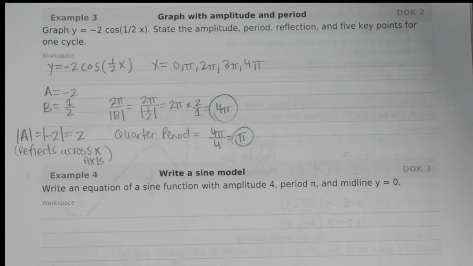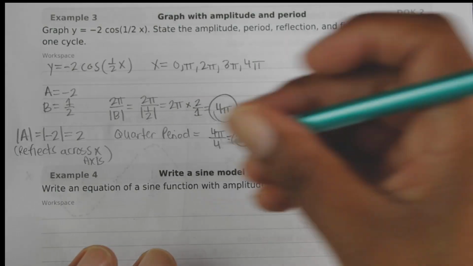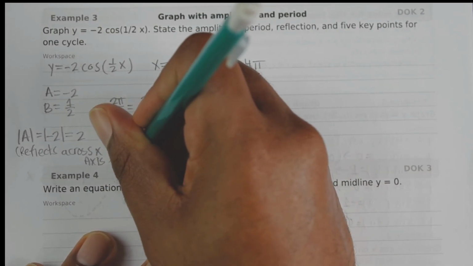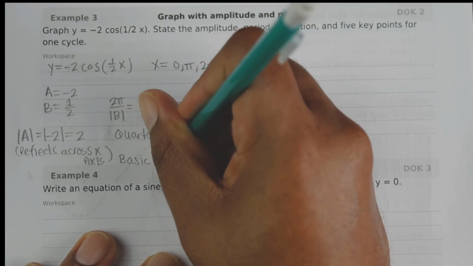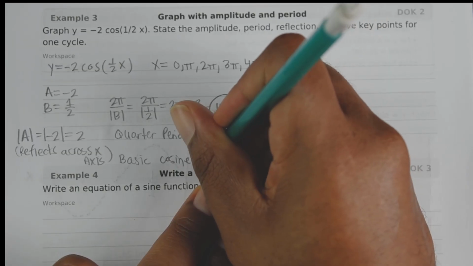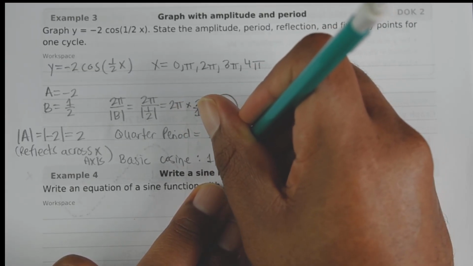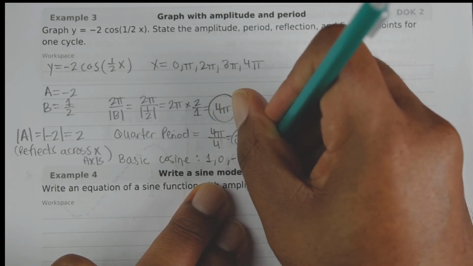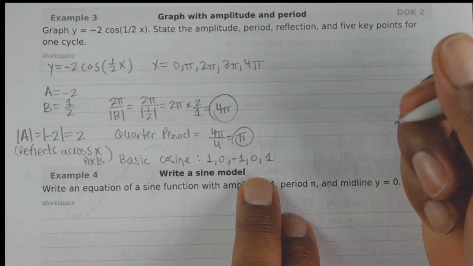Okay. Now, to find the y values, basic cosine starts at 1, 0, negative 1, 0, 1. Okay, so that's the interval.